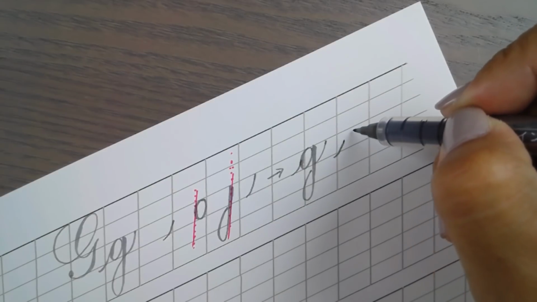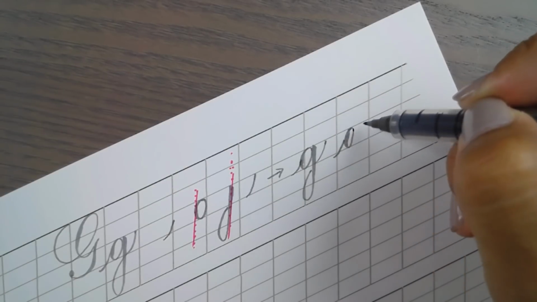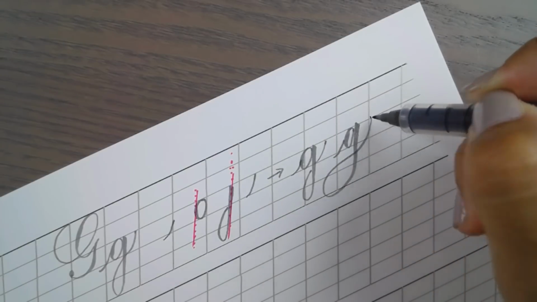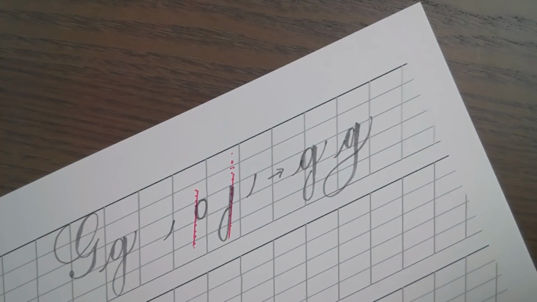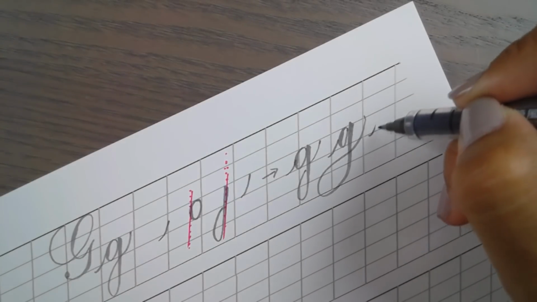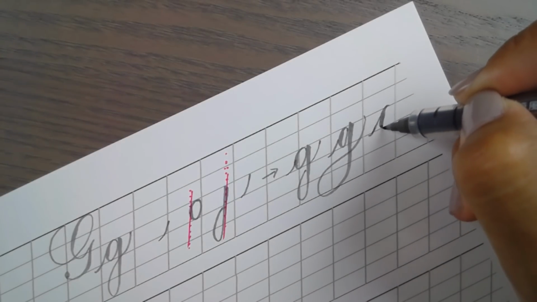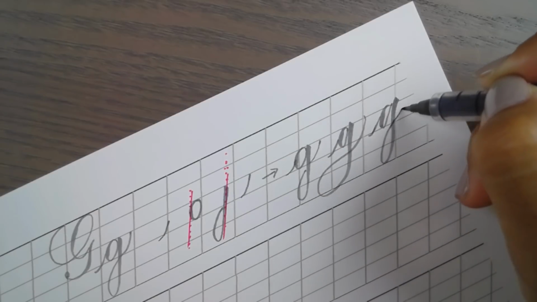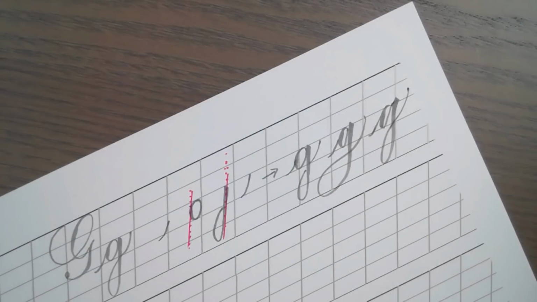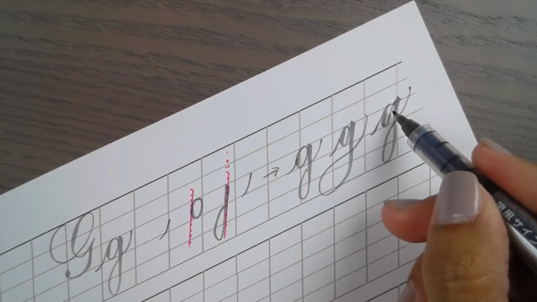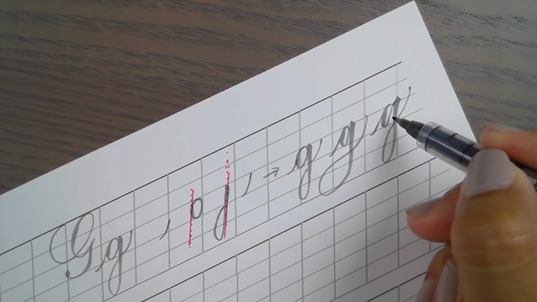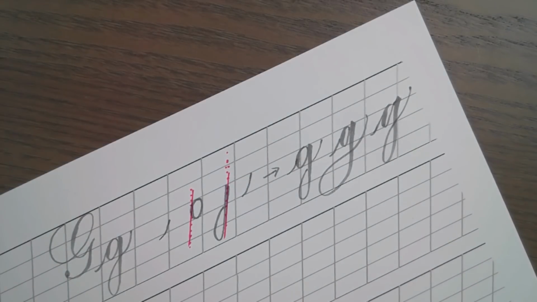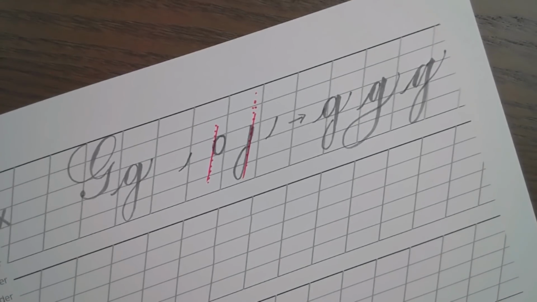So you could play around with the descender there. You can play around with the shape of your oval. I like doing sort of an edgy look sometimes to my ovals. Instead of being totally oval shaped, I'll pinch it or have a little bit of an edge to it.